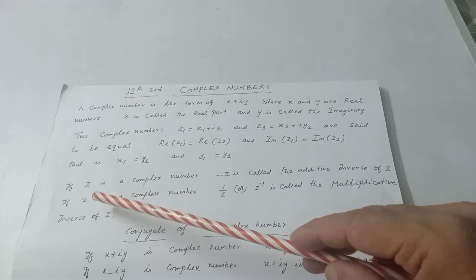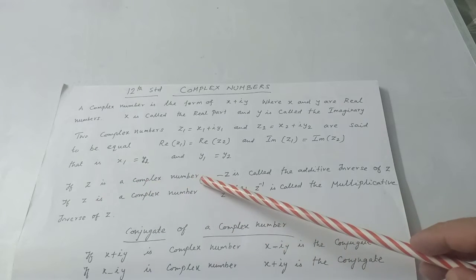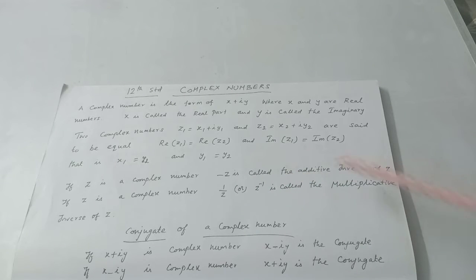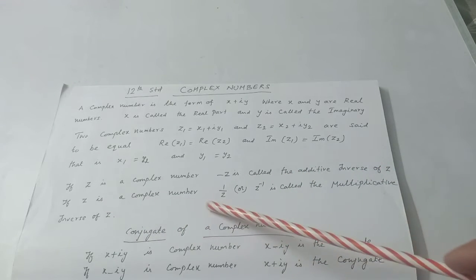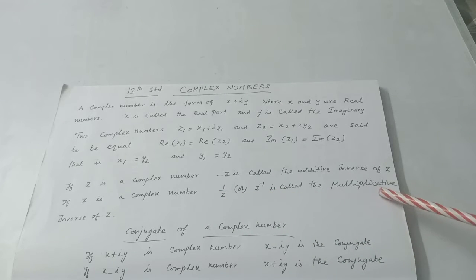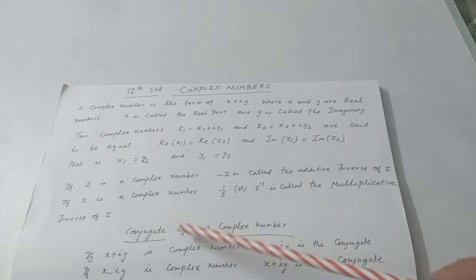If z is a complex number, minus z is called the additive inverse of z. If z is a complex number, 1 by z or z inverse is called the multiplicative inverse of z.